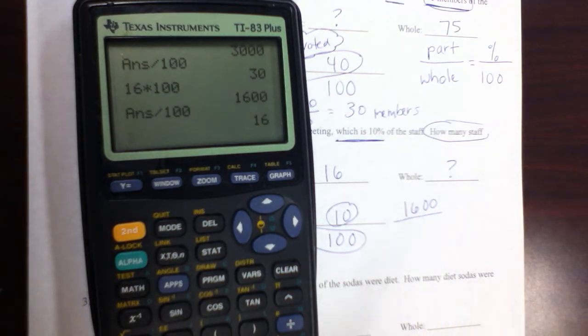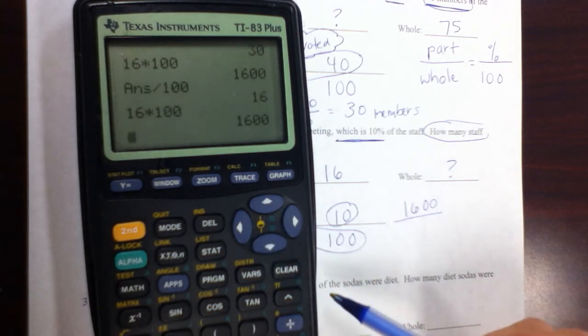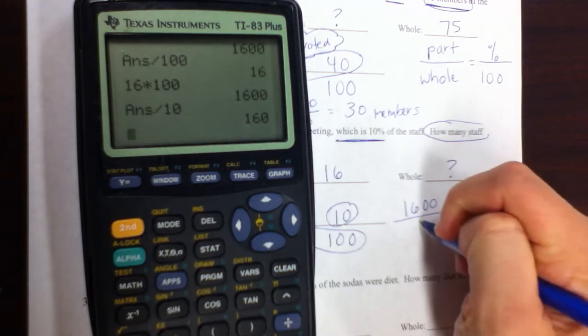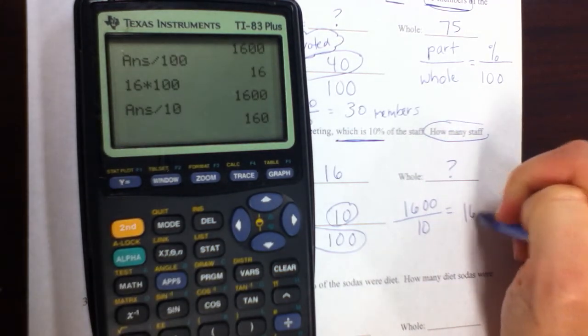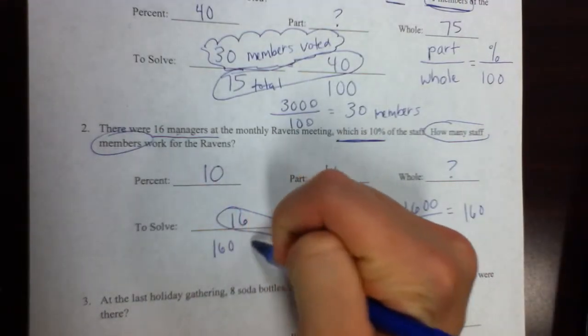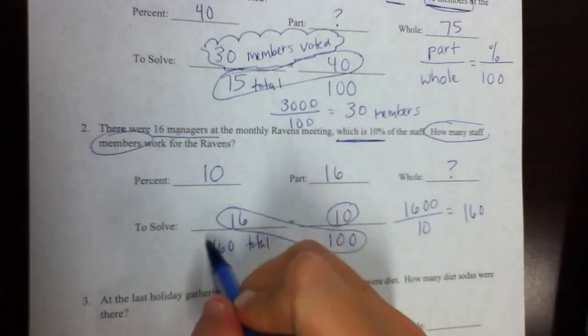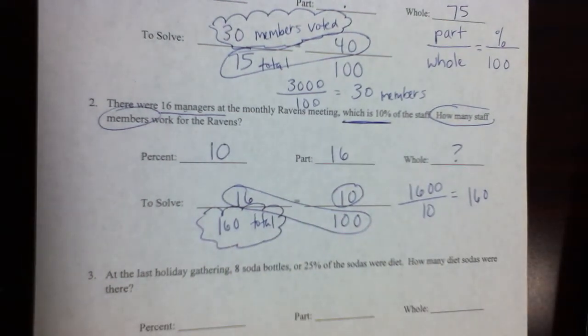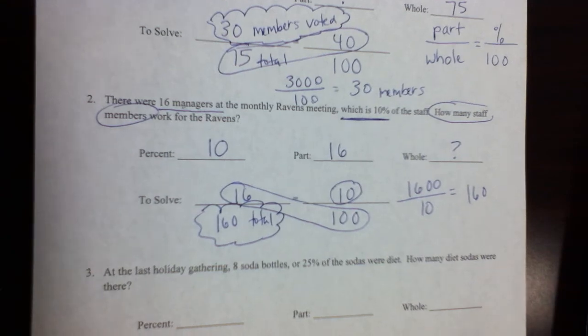Yep, you're right. 16 times 100, because that's the diagonal. And then I'm dividing by 10. That makes a whole lot better sense. And that would be 160. So 160 total would be my answer. Do you want to do those two? You want me to do them? You can do it. Okay.